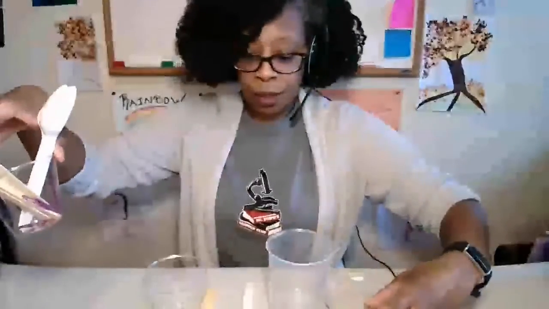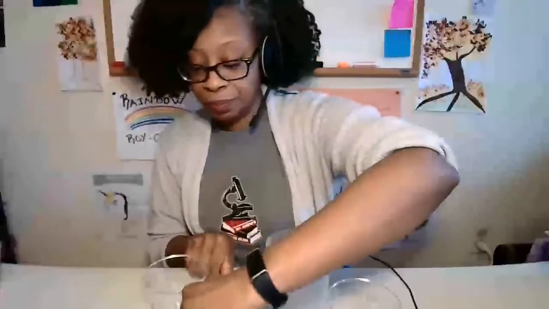I've got a cup, and then another cup, we're going to do 2 different cups, and then we've got some paper clips as well. And you're thinking to yourself, a paper clip? Did she say she was making a solution? What does she need a paper clip for? Well, you will see later what our paper clip will be used for.